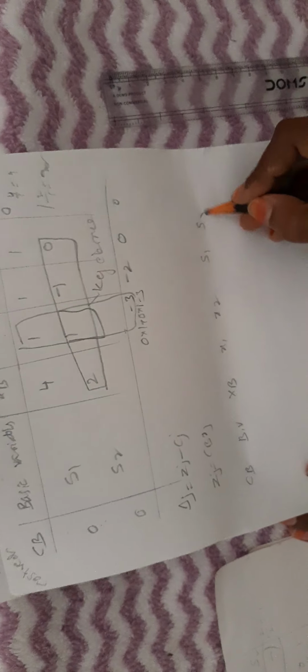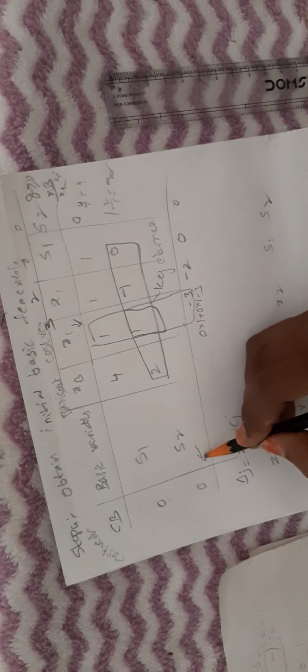Next table: CB, basic variable, XB, X1, X2, S1, S2. We get the incoming vector X1, and the outgoing vector is S2.